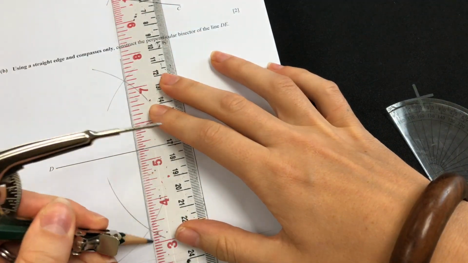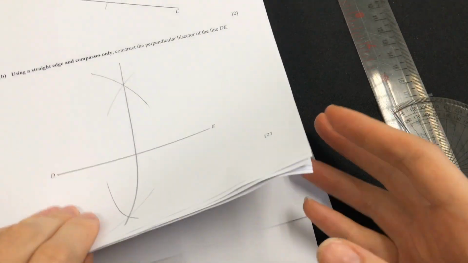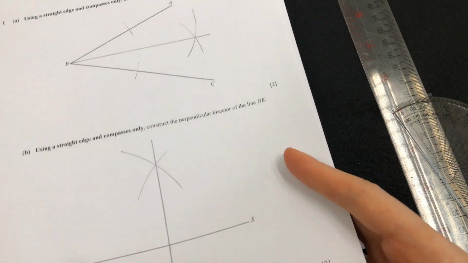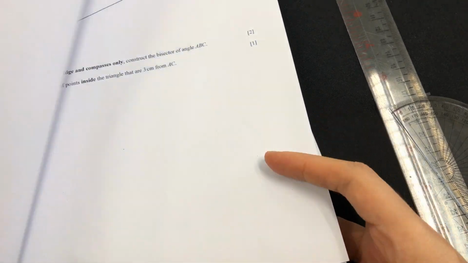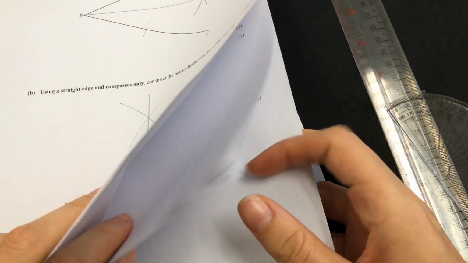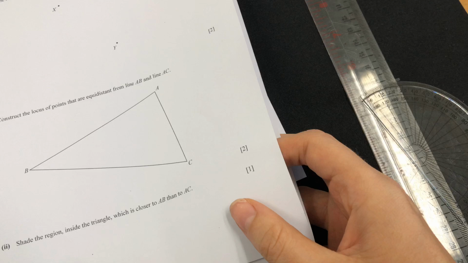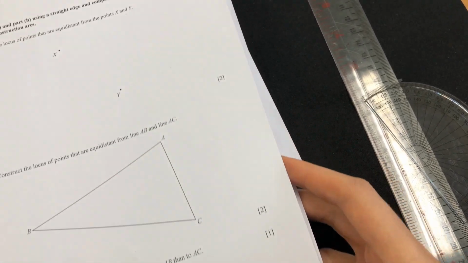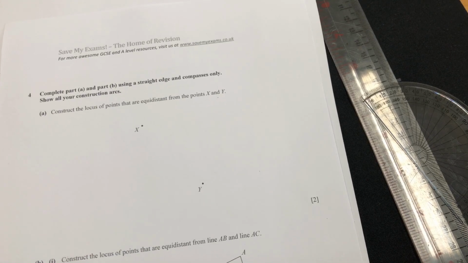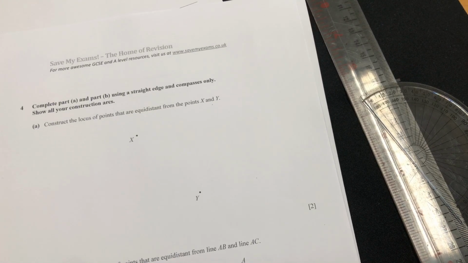Okay, right. Now in this particular set of questions from Save My Exams, they then go on to some more complicated questions. I'm going to actually skip to question 4 just because I think it follows on quite nicely from what we just did. So question 4, just find it, there it is. This is another version of the perpendicular bisector question. It says complete parts A and B using a straight edge, again, the ruler, and compasses only. Show all your construction arcs.